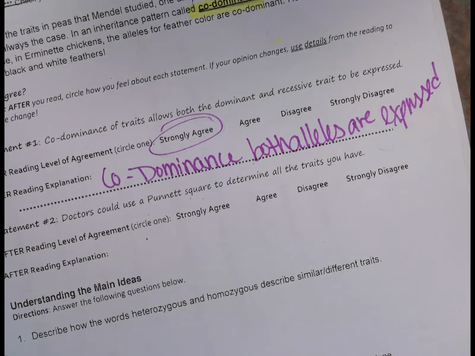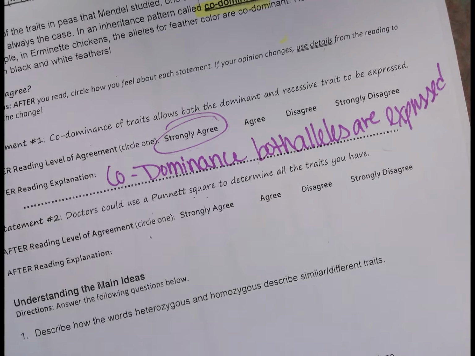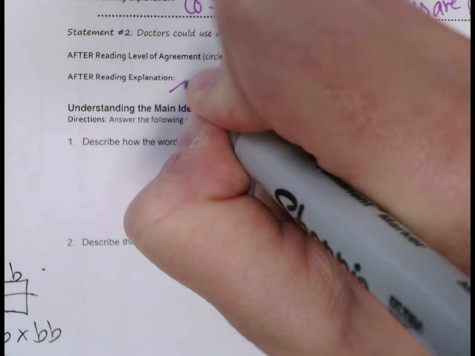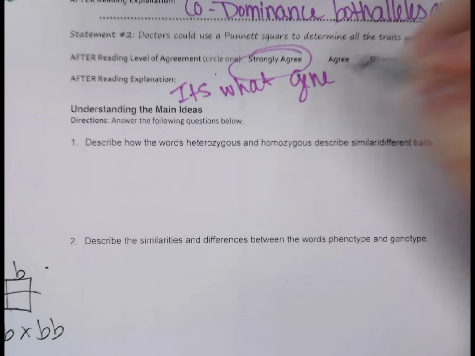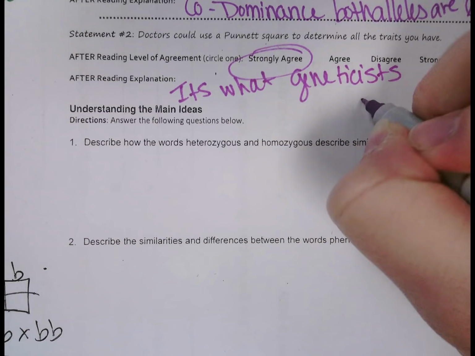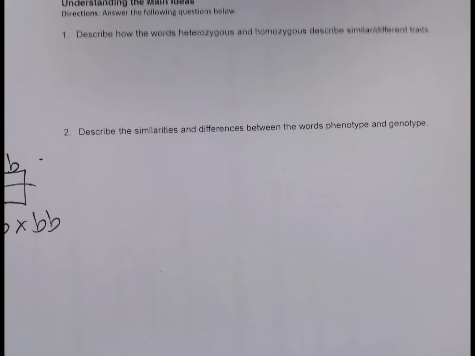For question 2, after reading about the Punnett square, it says you should use the Punnett square to determine the traits. It does say over here that geneticists use Punnett squares, so that is going to be strongly agree. It's what geneticists use.